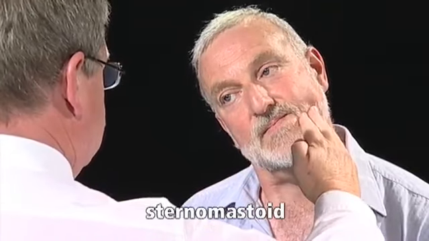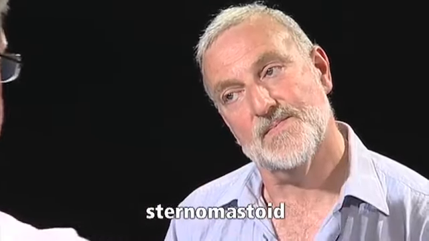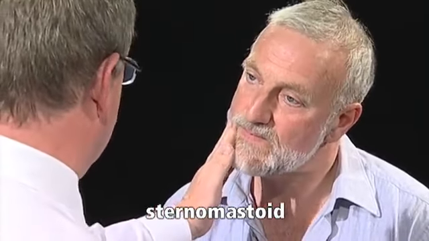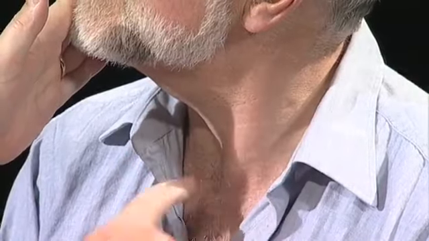Next, could I get you to turn your head against my hand? And I'm looking here at the sternomastoid muscle. If we could do it the other side, please. Could you turn your head against my hand again? And again, we're looking at the sternomastoid muscle here. Okay, that's all I need to examine. Thank you.